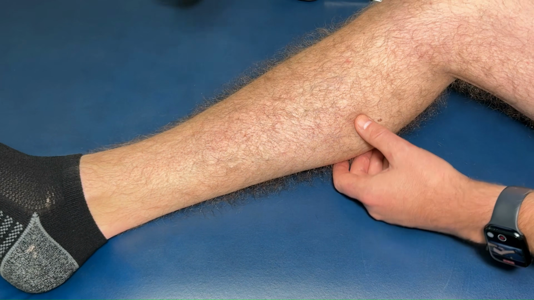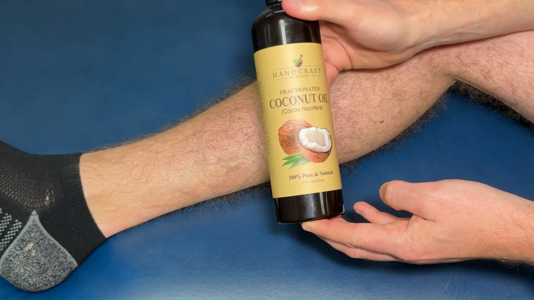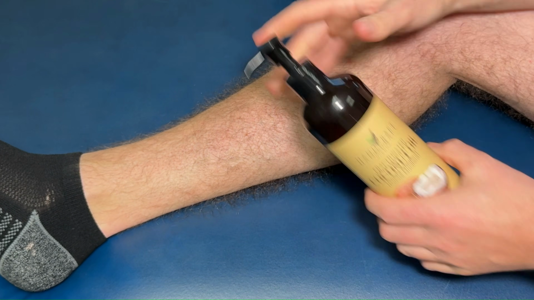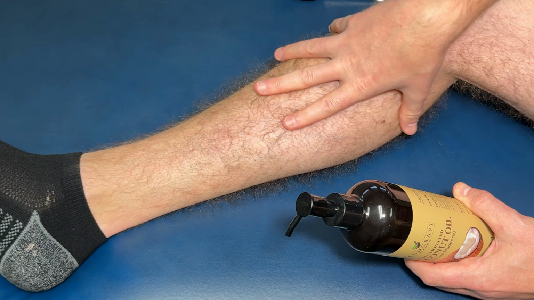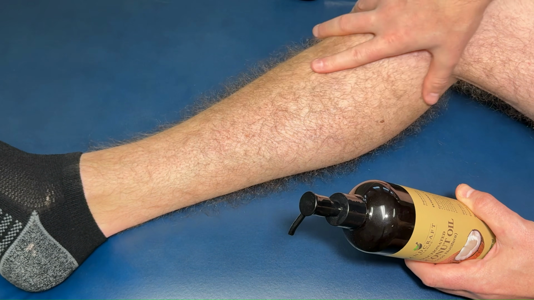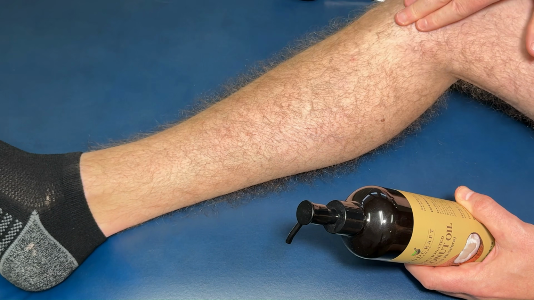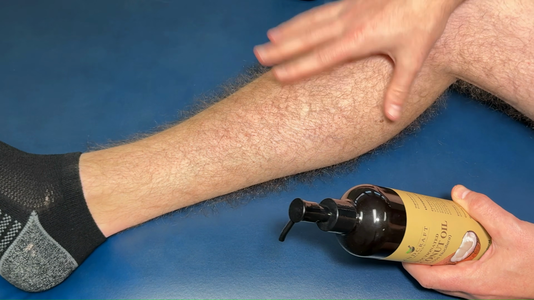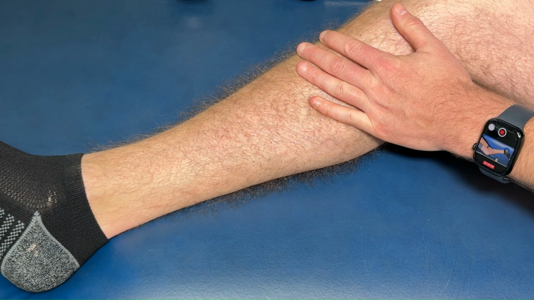So let's start by grabbing some form of lubrication like a massage oil or lotion that's designed to be put on the skin and coat your whole leg on all sides from your ankle all the way up towards your knee. It helps reduce friction and makes this a lot more comfortable.